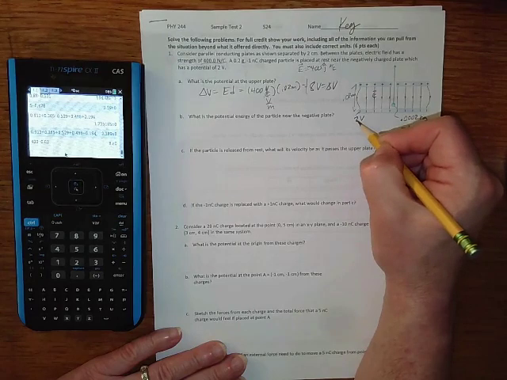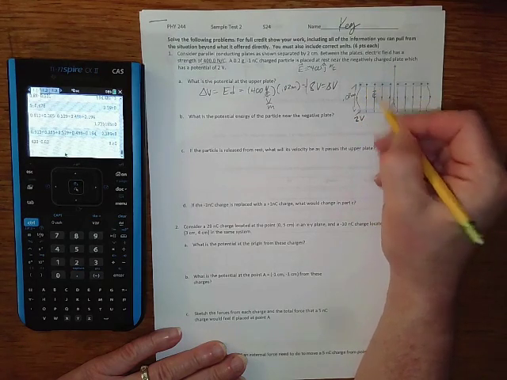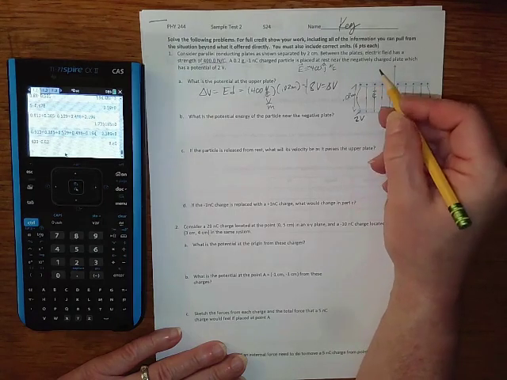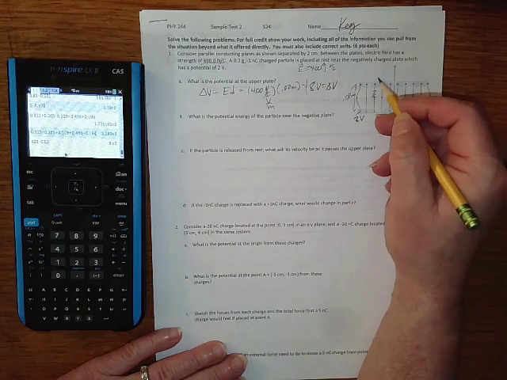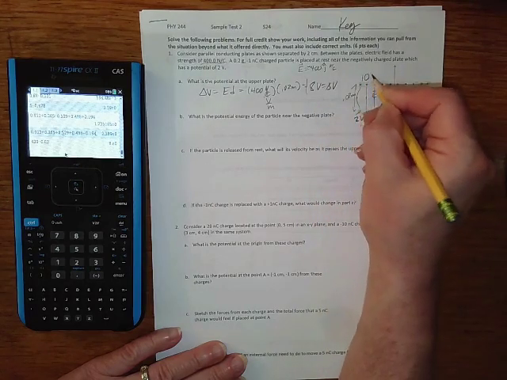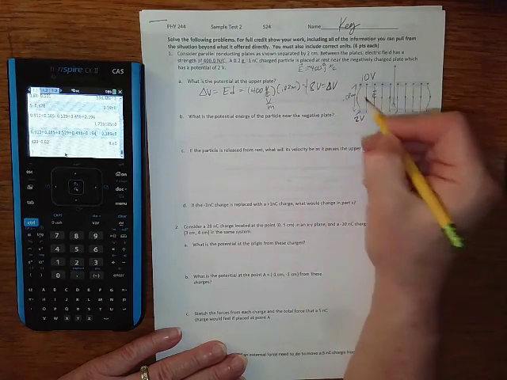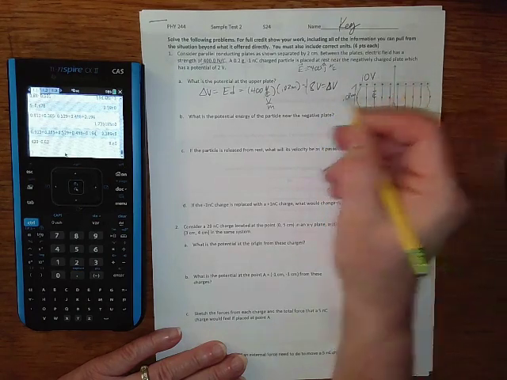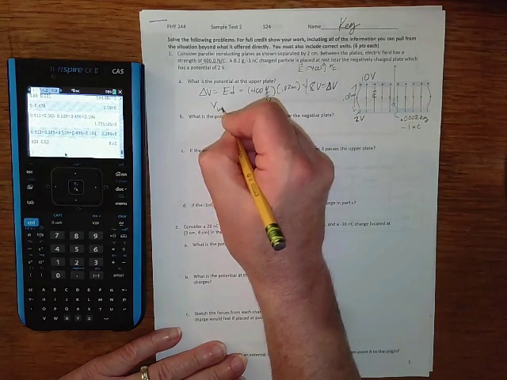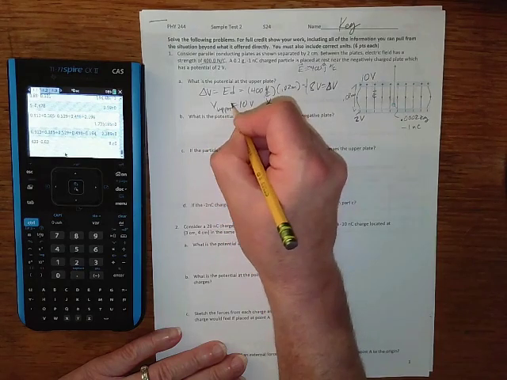So we got 2. Are we going to go down 8 to go to the positive plate from the negative plate, or are we going to go up 8? Well, when we go against the field, we get more energy, we get more potential, so the voltage has to go up. The voltage up here has to be 10 volts because the change is 8. Delta V is 8, so this one must be 10. So V at the upper plate is 10 volts.